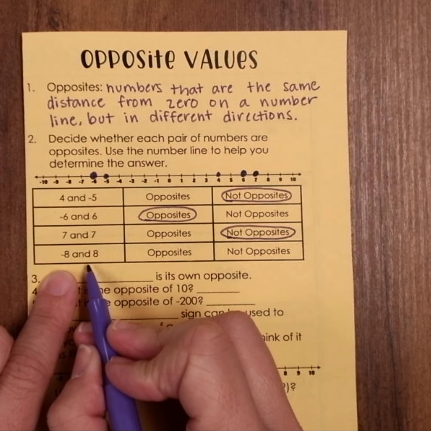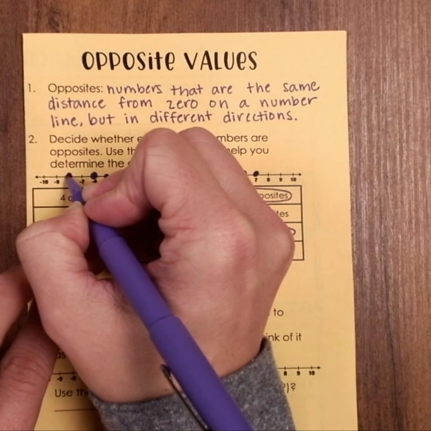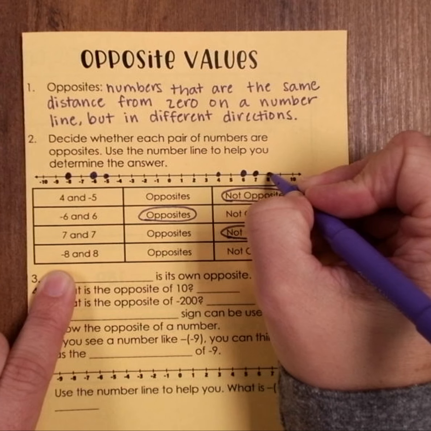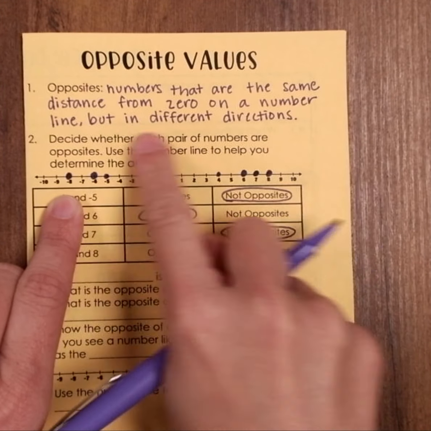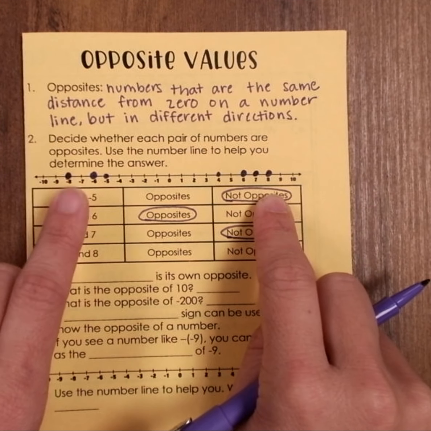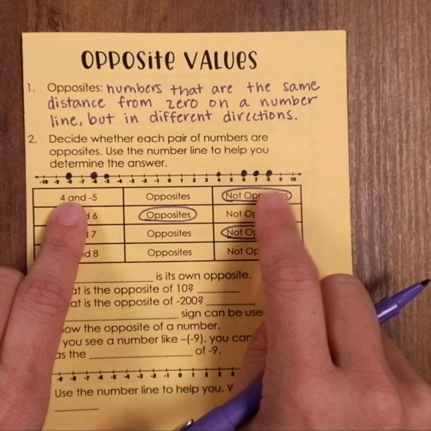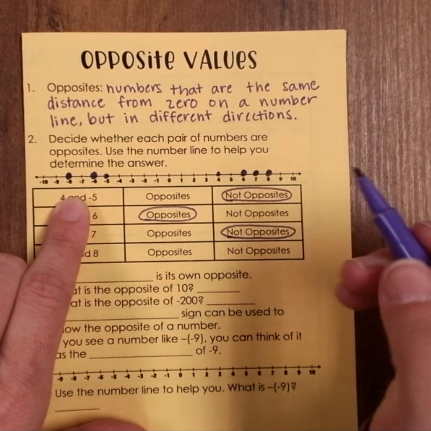Okay, let's look at our last set of numbers. We have negative 8, so I'm going to put a dot right here at negative 8, and a positive 8. Right away I see that we know that they're in different directions, right? One's a positive and one's a negative. So they're in different directions on our number line. Then I need to check to make sure that they're the same distance from 0.